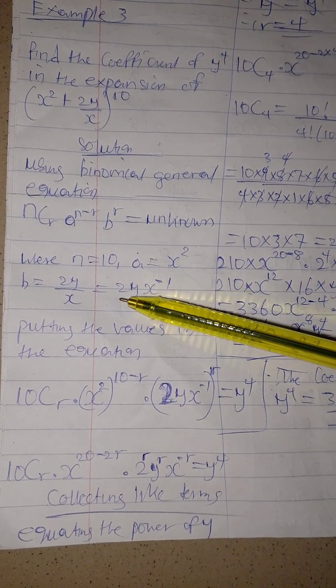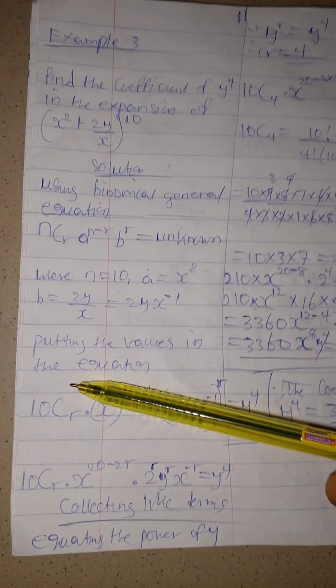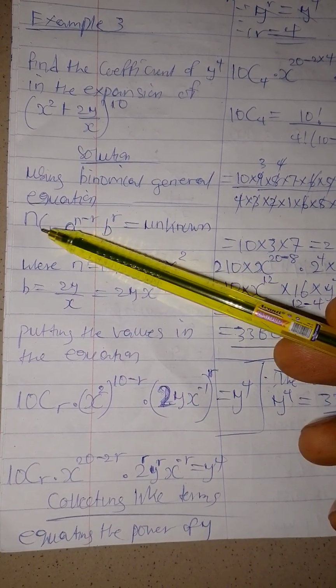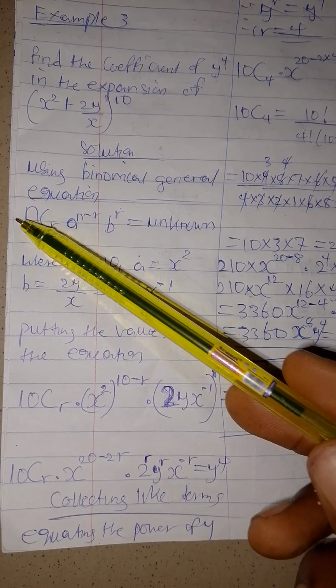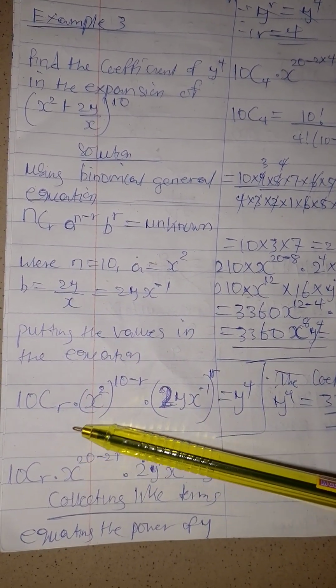We say that 2y raised to power x, 2y x raised to power minus 1. Okay, so therefore putting the values in this equation, that becomes, I have n is 10, combination r. We don't know what r is, so 10 combination r.